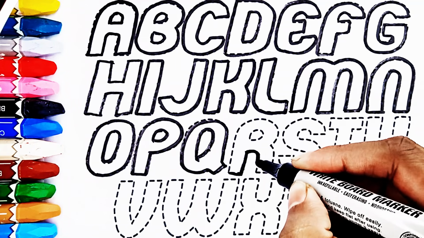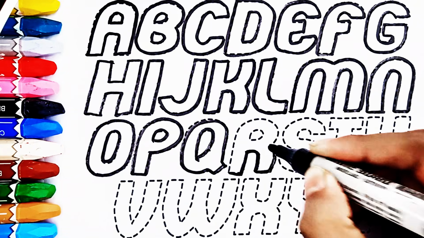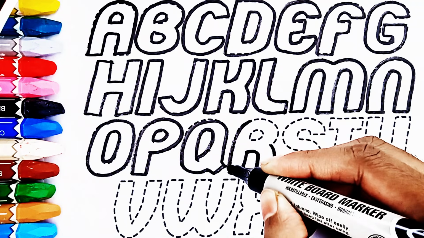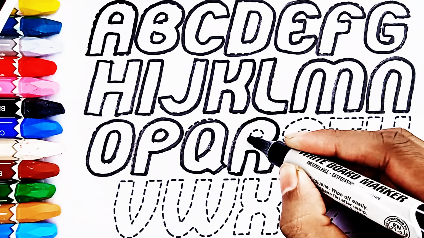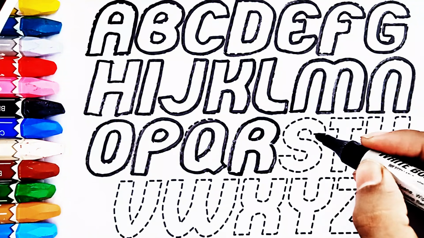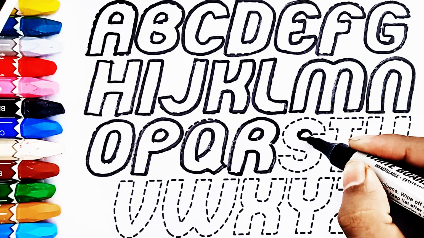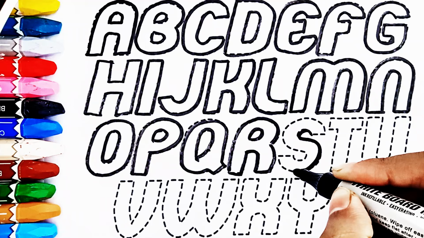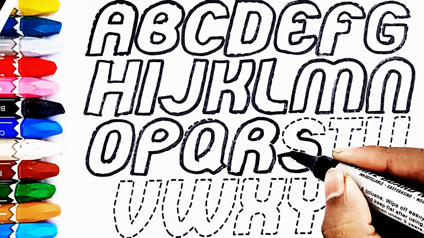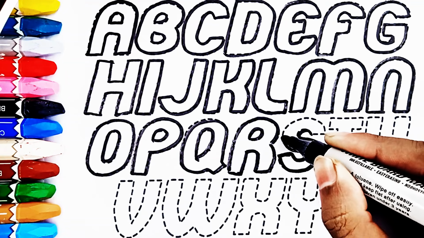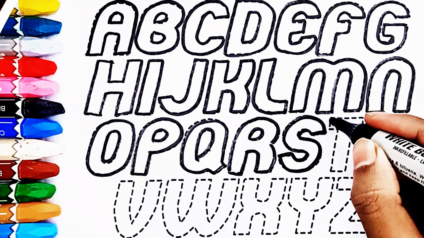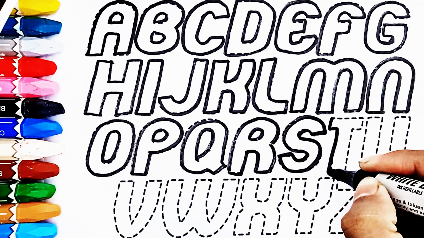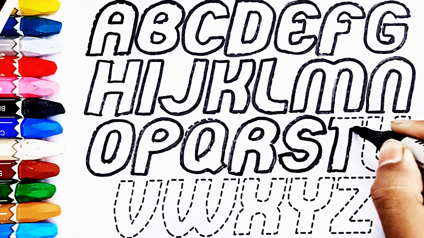Now I am drawing letter R. R is for rabbit. Now I am drawing letter S. S is for sheep. Now I am drawing letter T. T is for tiger.